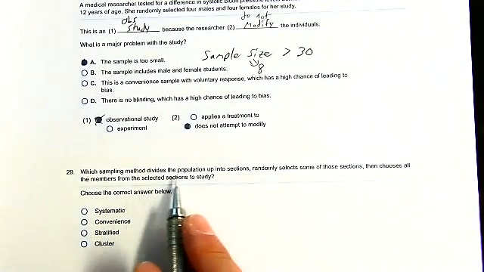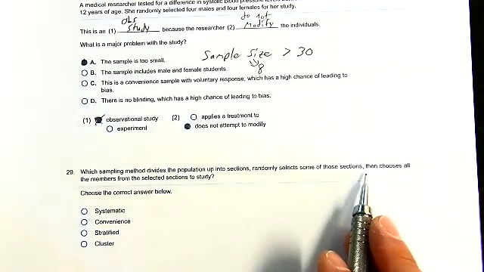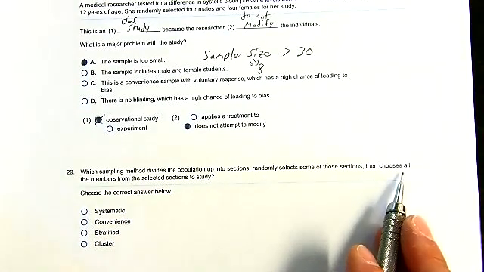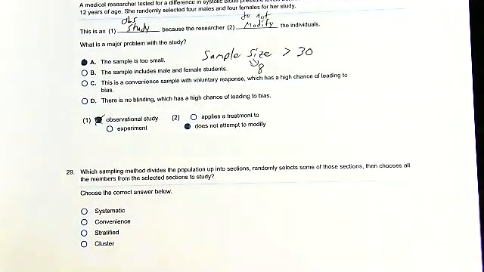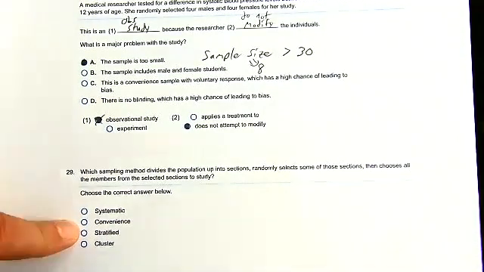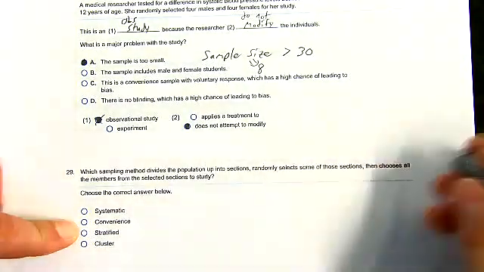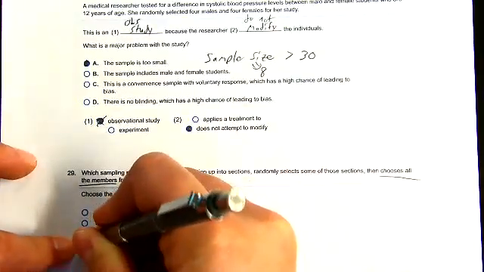Which sampling method divides the population up into sections, randomly selects some of those sections, then chooses all the members from the selected sections to study? Yeah, so it feels almost like stratified, right? Because they're breaking people into different categories. But then this word right here, chooses all members, that's where we get to the cluster part, because they do a census.